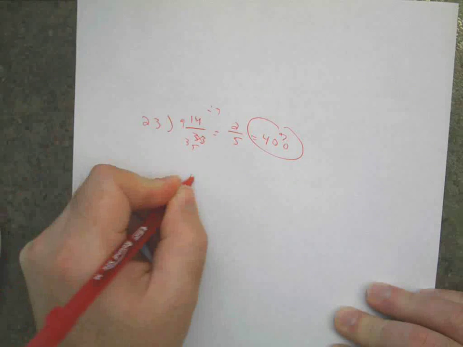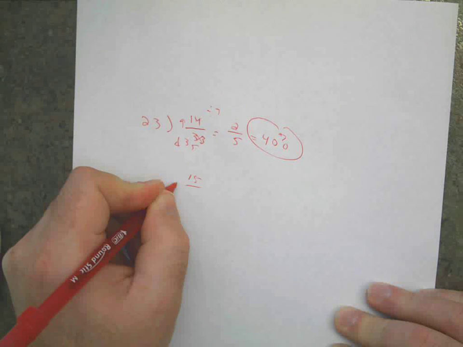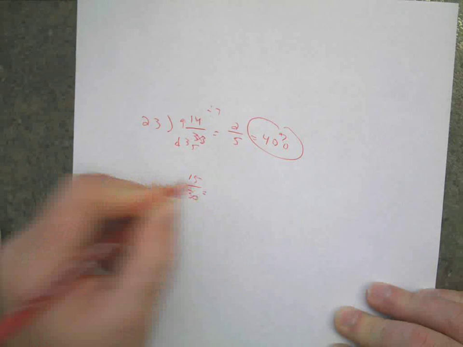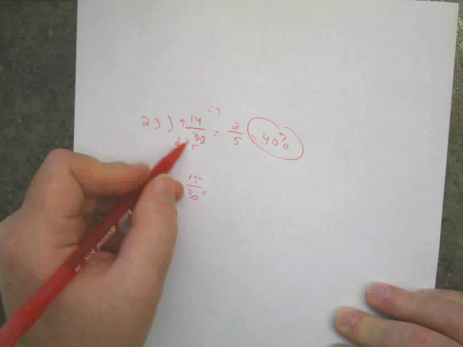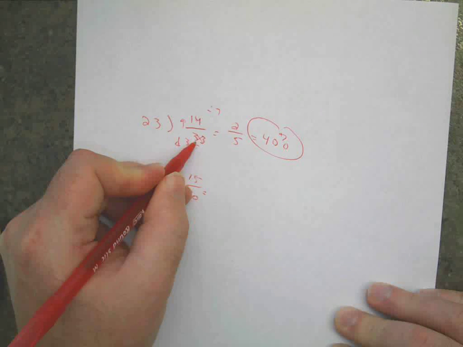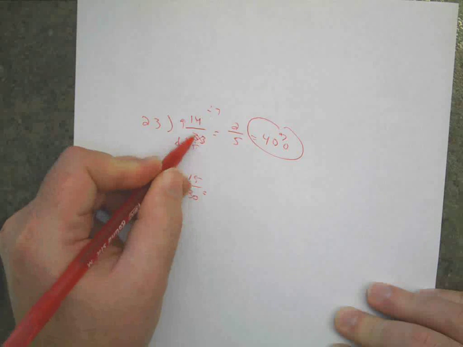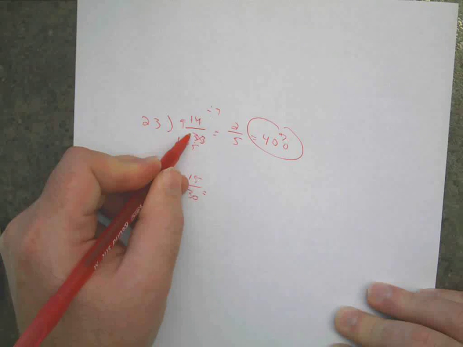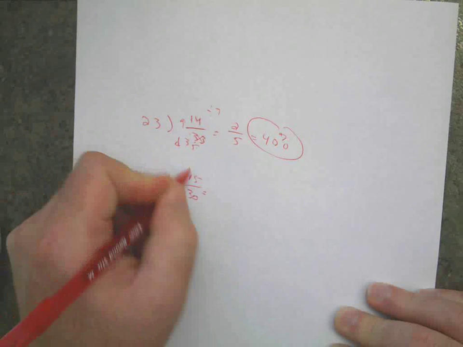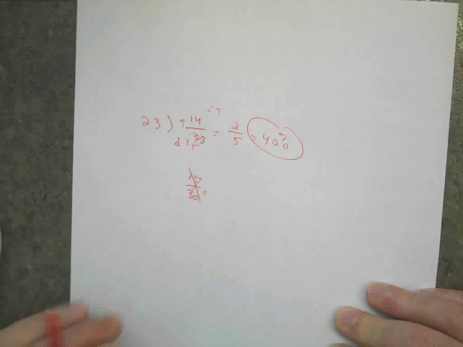Some people are going to say round this up to 15, round this one down to 30, and they're going to get 50%. Half of 33 is actually 16.5. Doubling 14 would be 28. I think that's too far off. I'm really not a fan of calling it 50%.